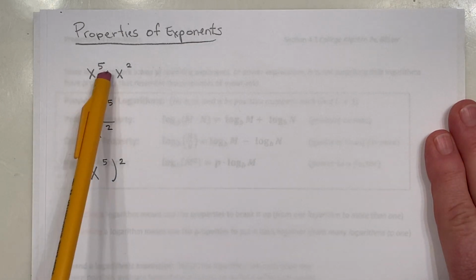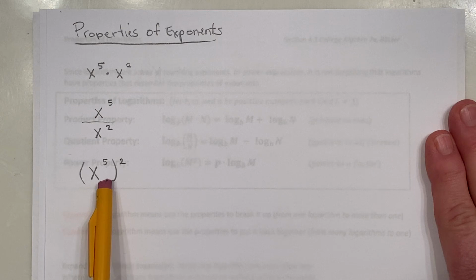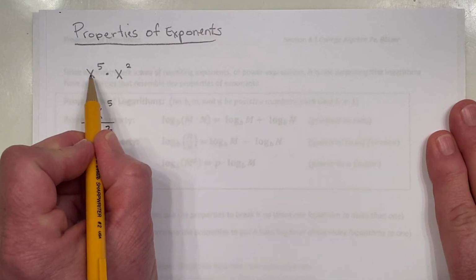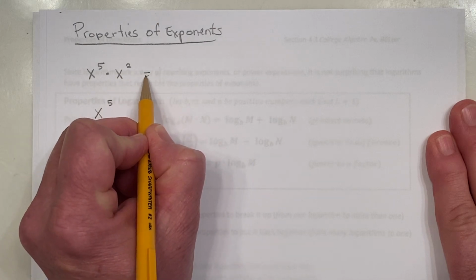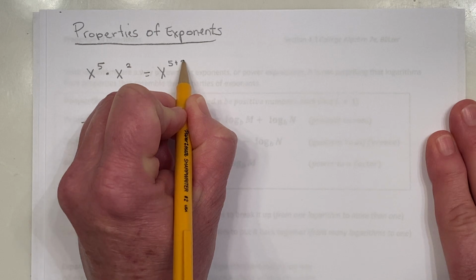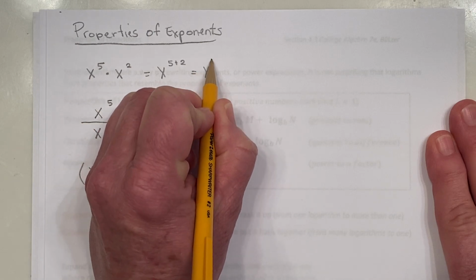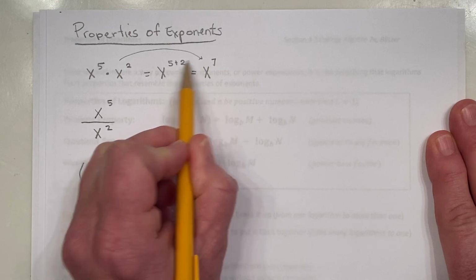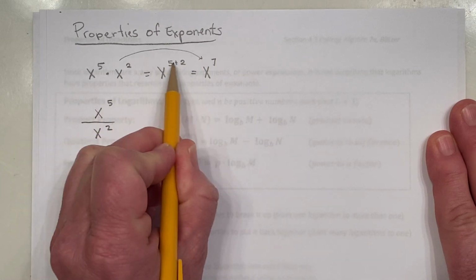All right, I've got 3 problems here. And what we want to do is apply the properties of exponents. So when we know we have a product with the same base, we can just add the exponents. We could actually just jump from this step to this step right here, but I just want to point out that from a product we go to a sum.